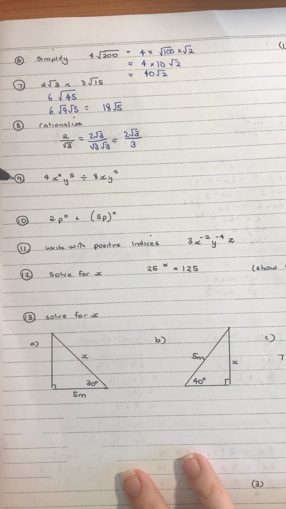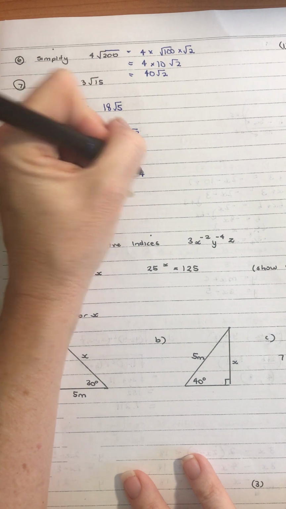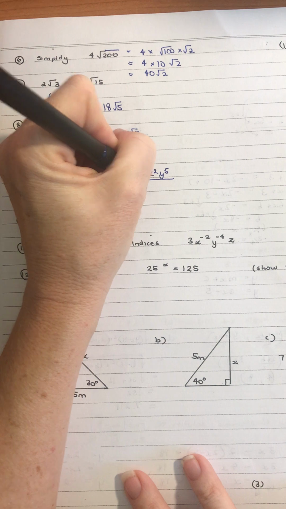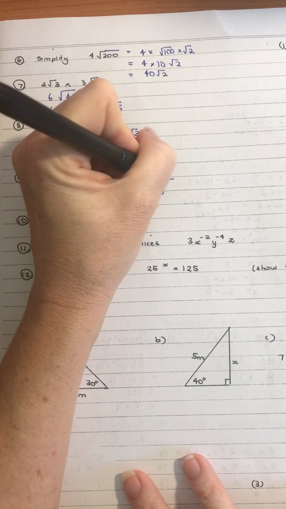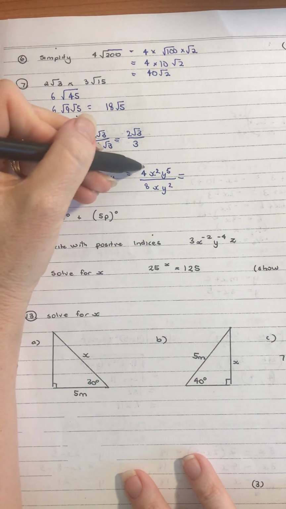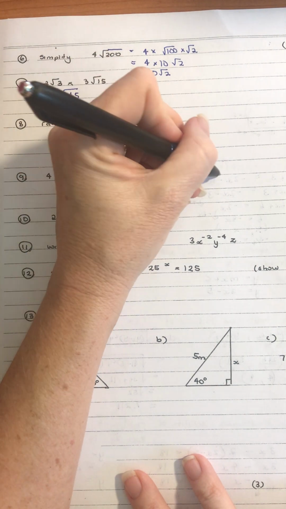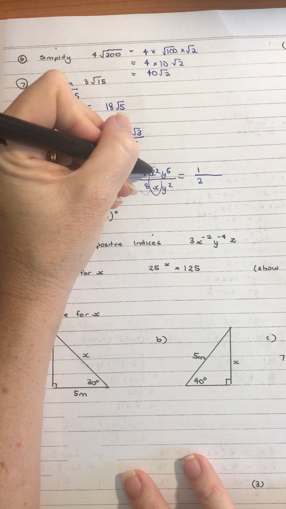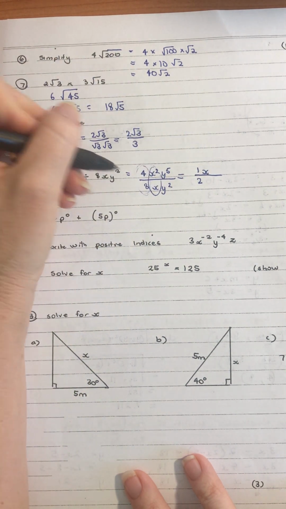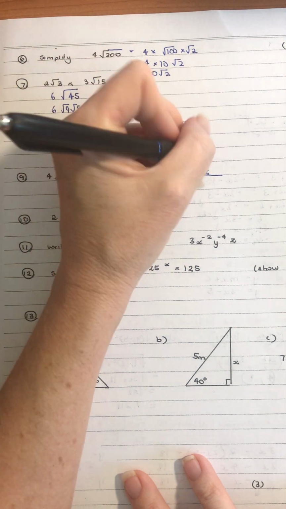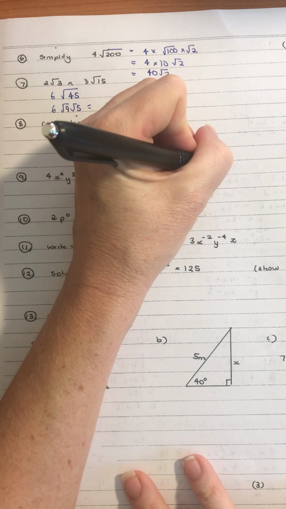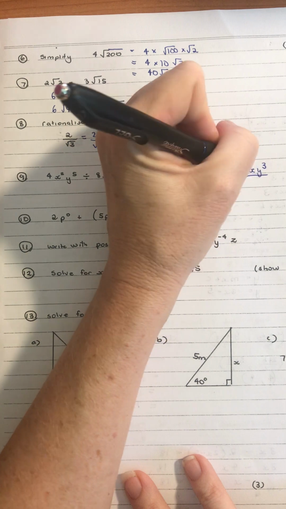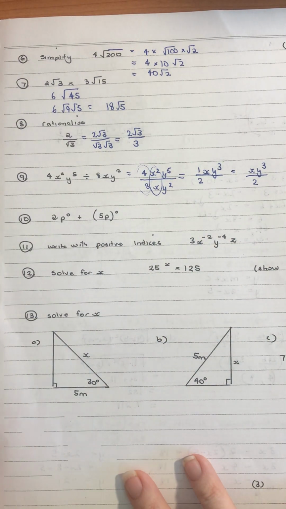Here we've got an index laws question, so I'm going to write it in its fraction form first. And that sometimes helps us with our simplifying. So the 4 over 8 means we're going to have 1 over 2, x squared and x, so we'll have an x left on the top. Y to the 5 and y to the 2, we've got more on the top, so it'll be y to the power 3. So we can write that as xy cubed over 2 as well.